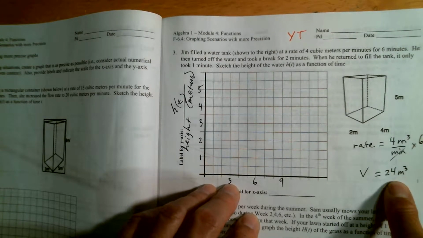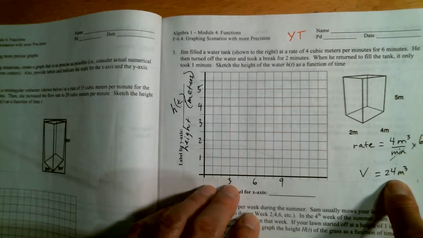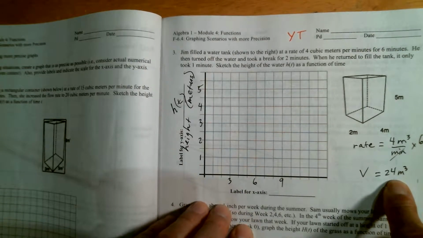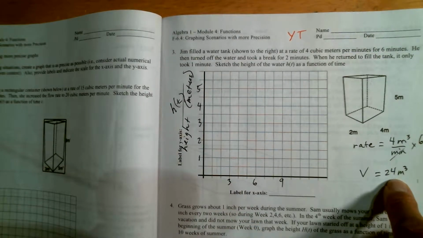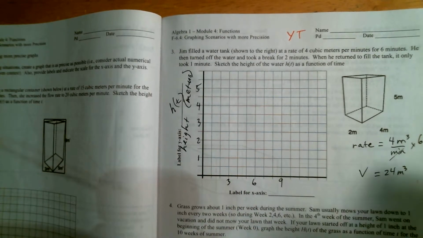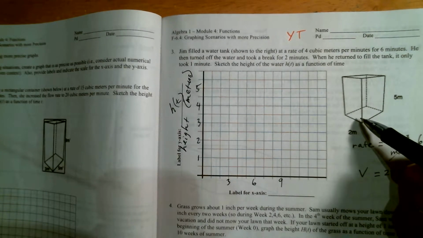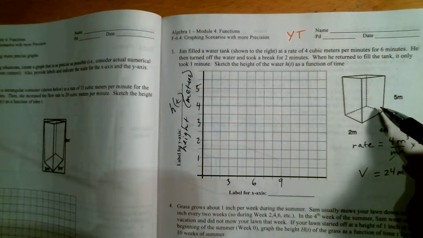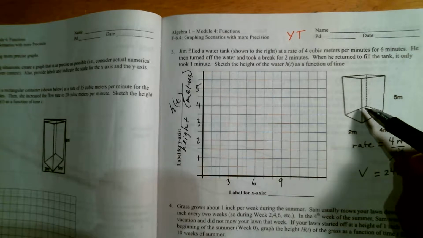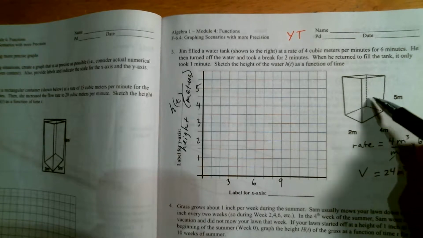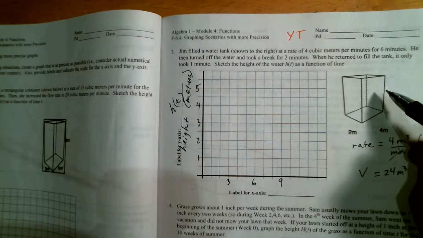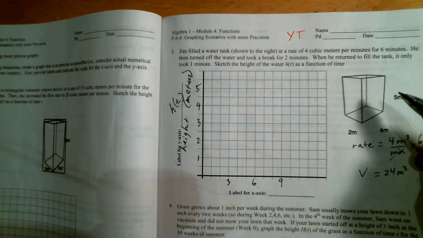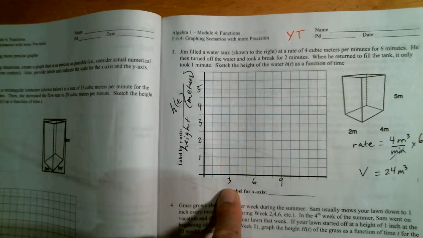So the total volume for that first pour was 24 meters cubed. And if you go 1 up, it's 8 meters cubed. If you go 2 up, it's going to be 16. You go 3 up, it's going to be 24. So essentially you're going like this. Let me just mark the points.